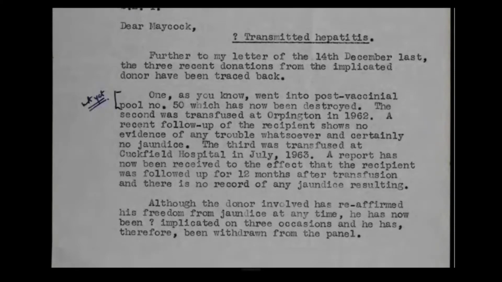The second was transfused at Orpington in 1962. A recent follow-up of the recipient shows no evidence of any trouble whatsoever, and certainly no jaundice. The third was transfused at Cookfield Hospital in July 1963. A report has now been received to the effect that the recipient was followed up for 12 months after transfusion, and there's no record of any jaundice resulting. Although the donor involved has reaffirmed his freedom from jaundice at any time, he's now been implicated on 3 occasions, and he's therefore been withdrawn from the panel.